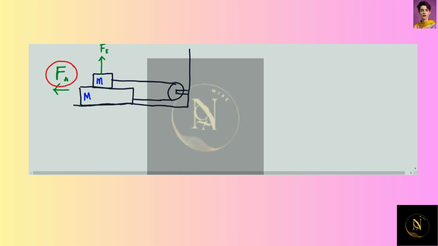So this problem involves Newton's laws of motion. To solve this problem, we first have to identify the individual forces acting on each mass. Let's start with the small mass.